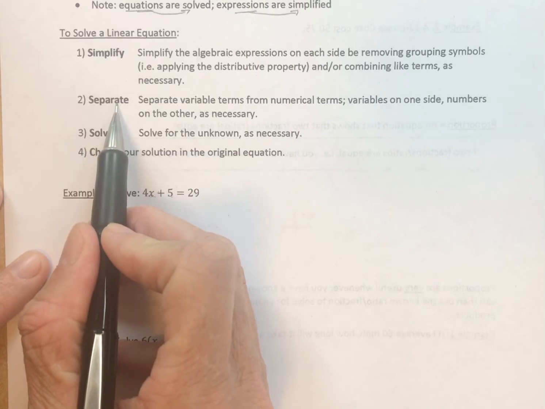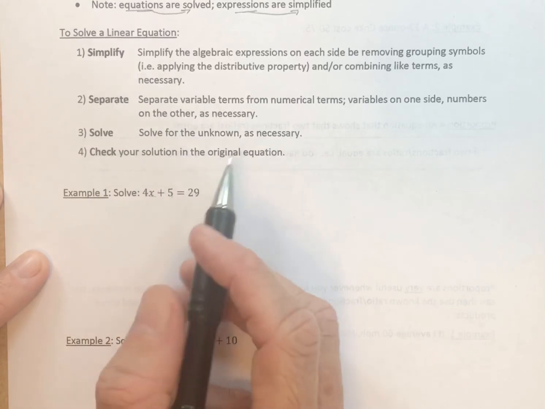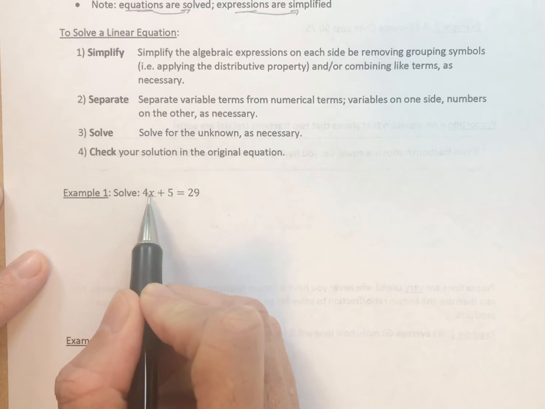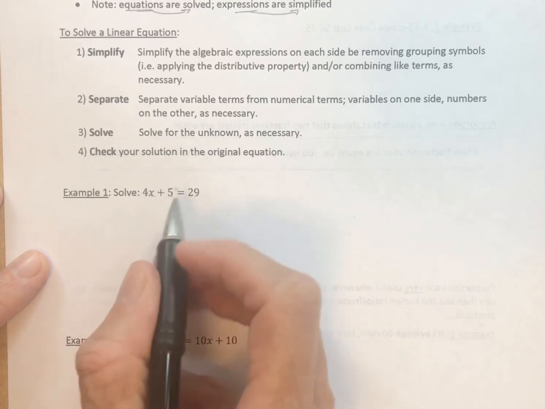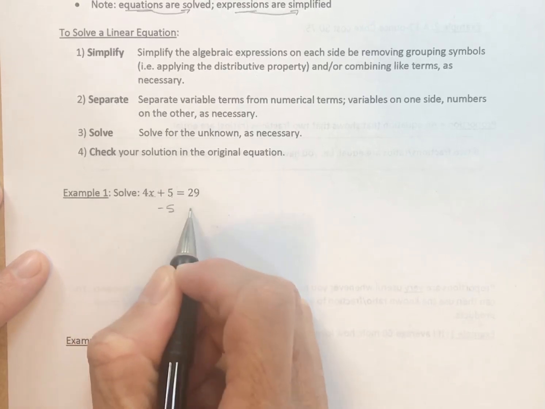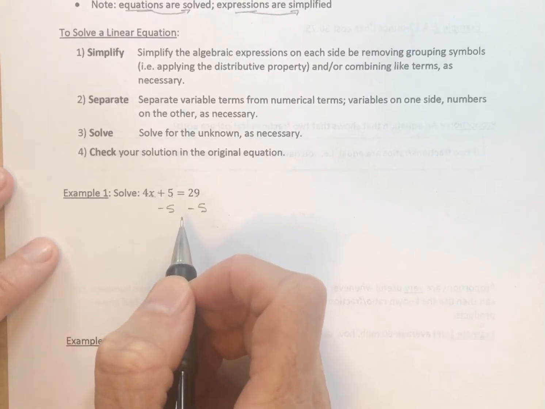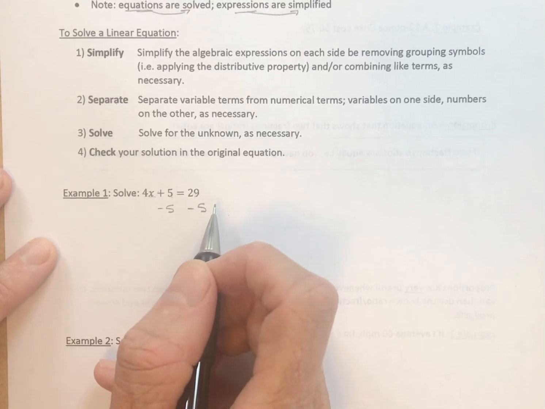Step 2, separate. Variable terms on one side of the equal sign, constant terms or number terms on the other. Well, here we go. I have one variable term, the 4x. I can move this constant term, or this numerical term, to the right. So I'll subtract 5 from both sides. Remember, with an equation, as long as you do the same thing to both sides, you haven't changed the fact that it's still an equation and you're fine.